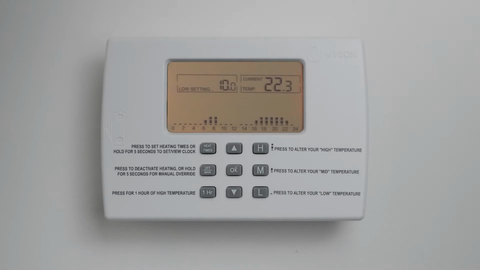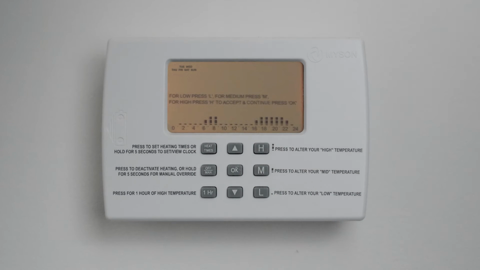Now that these base temperatures have been set, you can program your thermostat to switch between these settings throughout the day. Press the Heat Times button and a screen will appear with the day flashing and the bar graph showing the corresponding 24 hours temperature settings for that day, with a blinking dash above the 0. If you are happy with those settings, press OK to move to the next day.